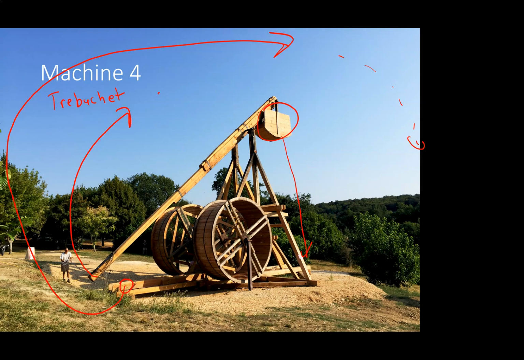Probably takes some practice. But basically the output of this machine is a thrown stone. It's really a type of motion, a fast motion. That stone is going really fast. You want the stone going really fast, otherwise it's not a very effective weapon. Now the input would be the falling heavy object.